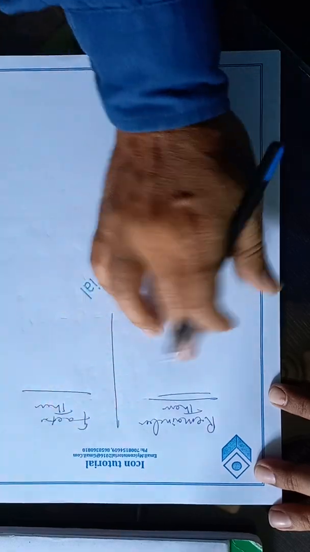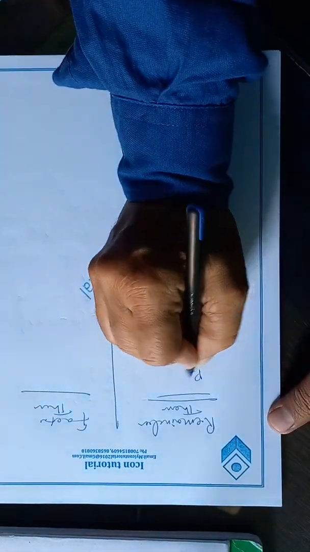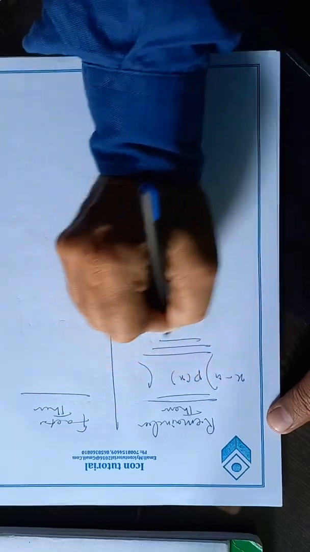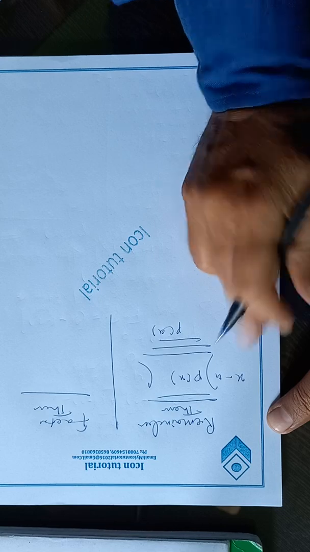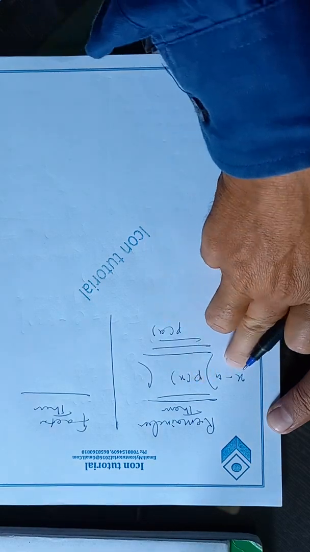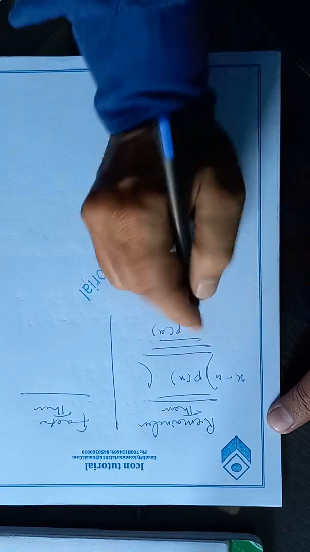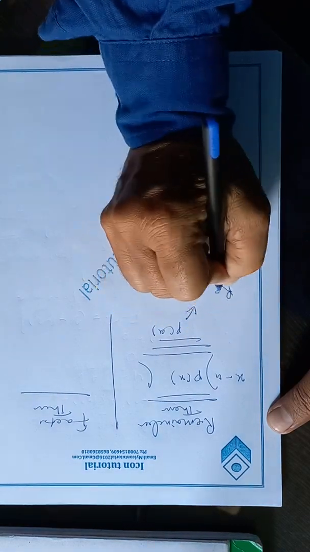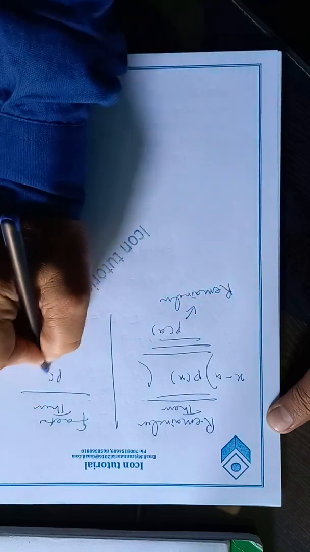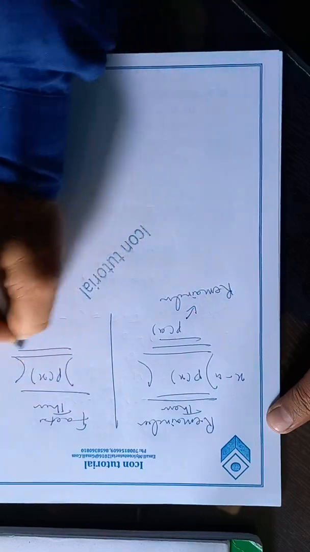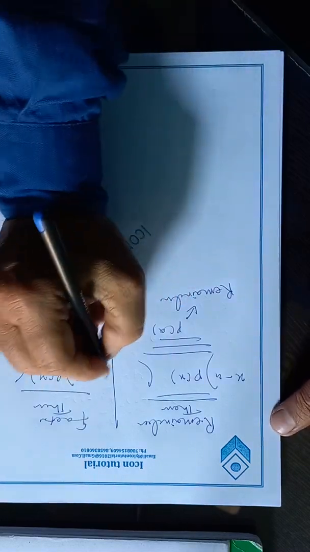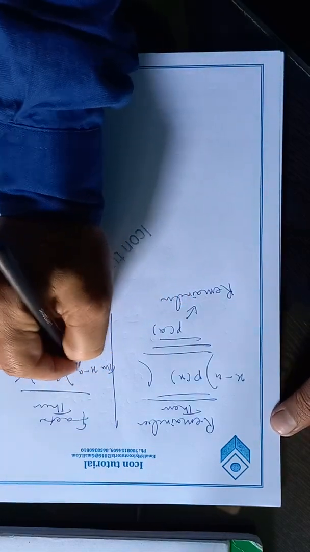Okay, so remainder theorem and factor theorem. If p of x is a polynomial divided by x minus a, then the remainder is p of a. It is given that p of x is divided by x minus a, then p of a is the remainder. Understood? But if p of x is a polynomial and p of a equals 0, then x minus a is a factor.